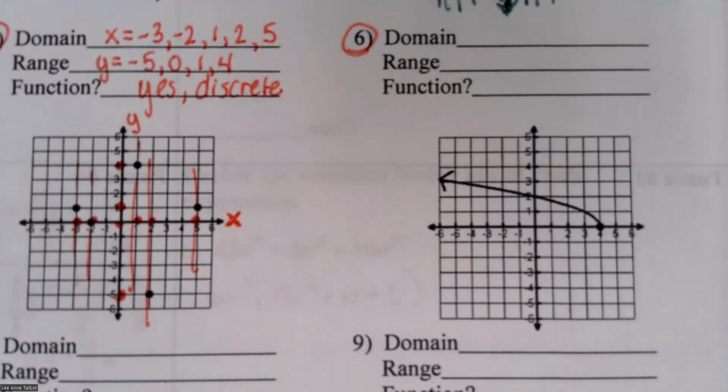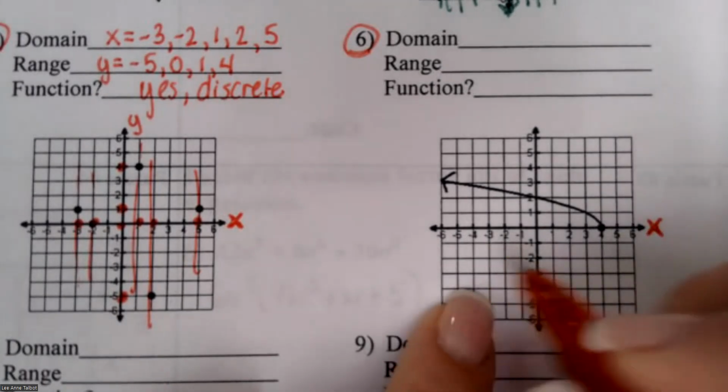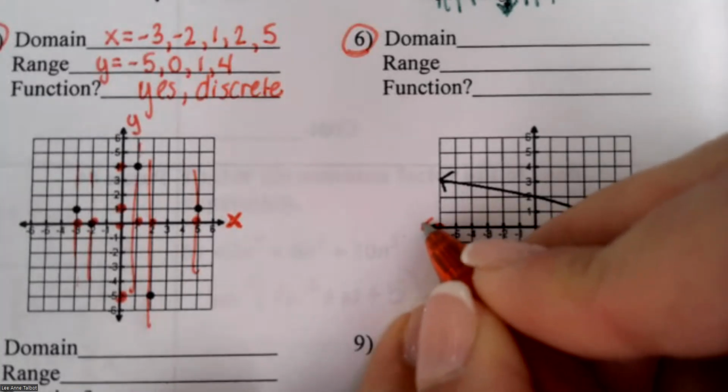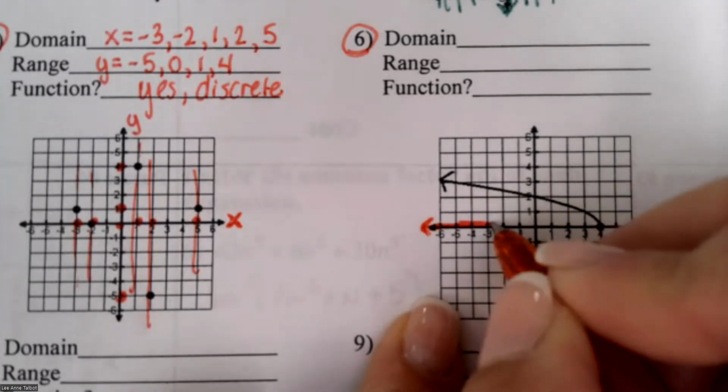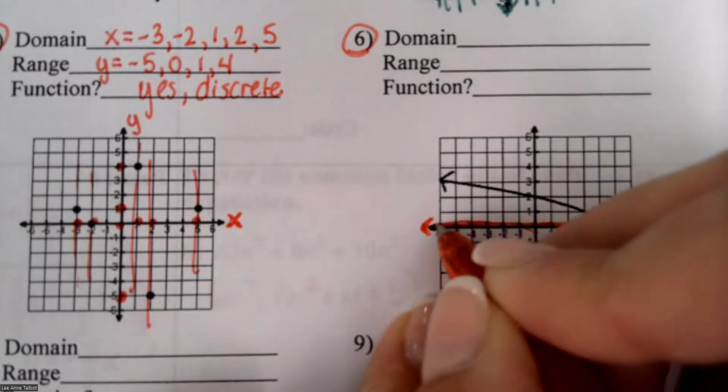Okay, last one. I really like this one, number 6. This should remind you of your poster. This is a square root function right here. You guys remember doing your poster, it was super fun. Okay, and it had this like x is less than or equal to type, domain, and range. Anyway, so here's x. And I noticed that it goes forever this way all up to here.